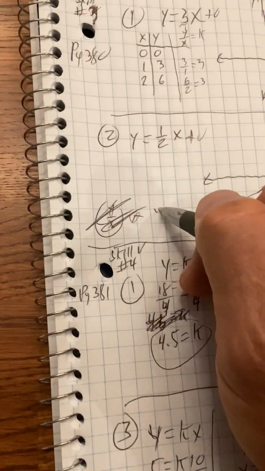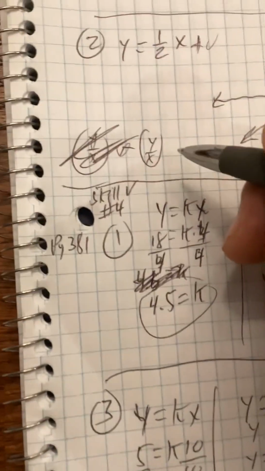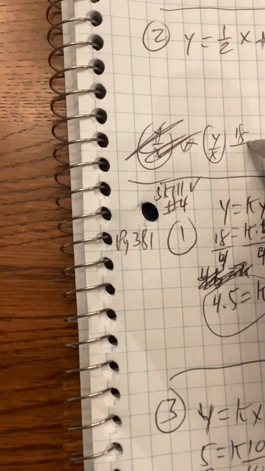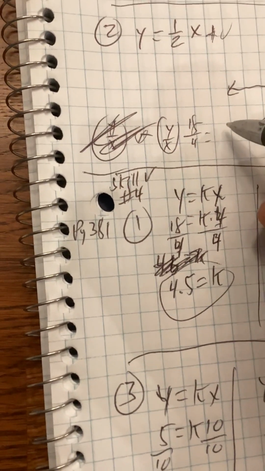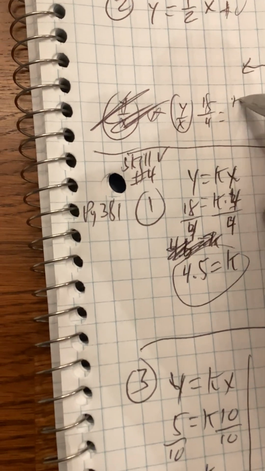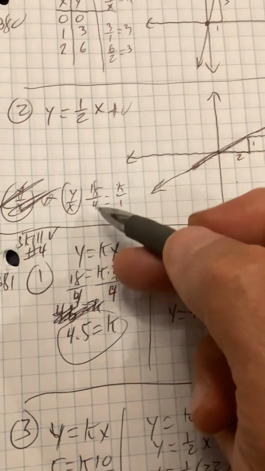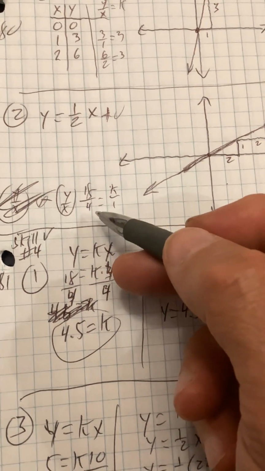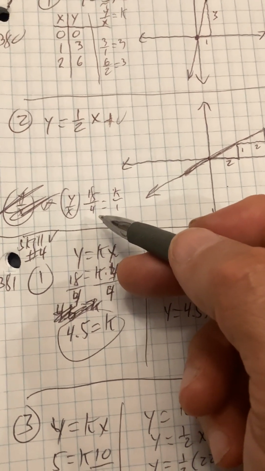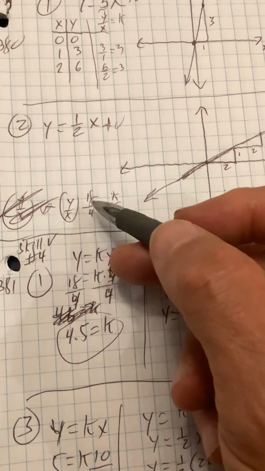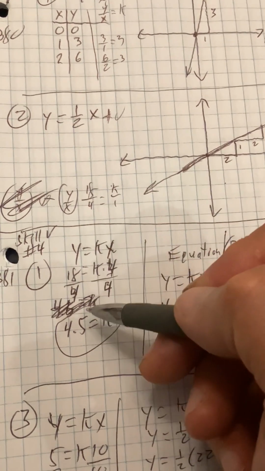Make your circle, obey your circle. You get 18 over 4 equals, I don't know, which is your k over 1. And you just reduce that. Remember, y over x is k, so you get 4.5.